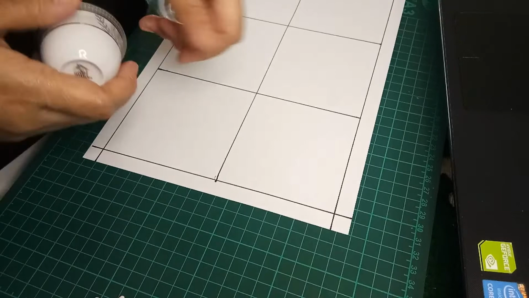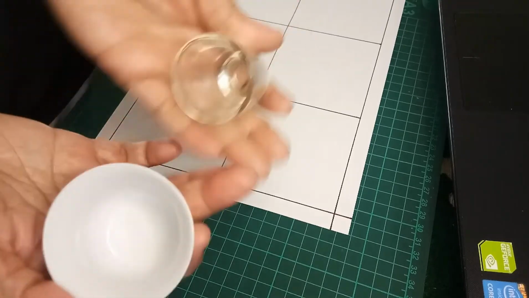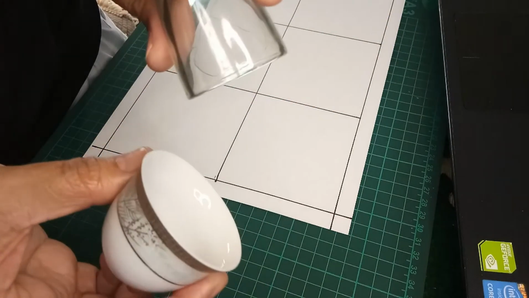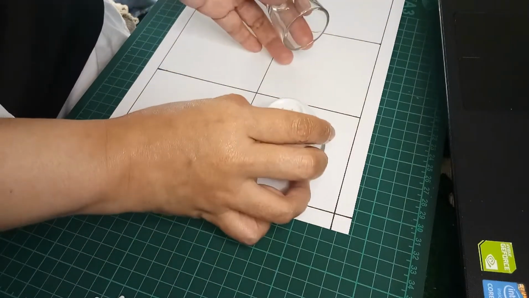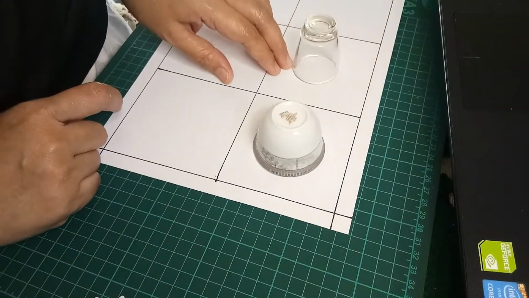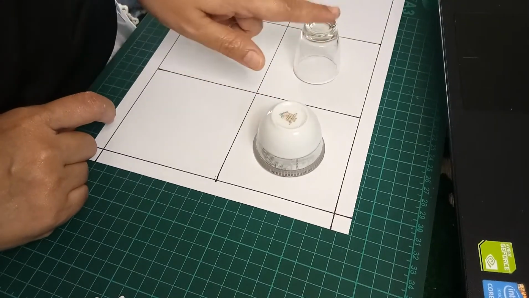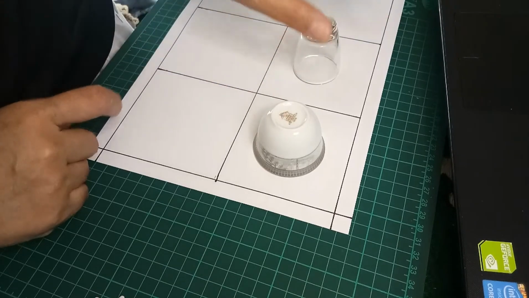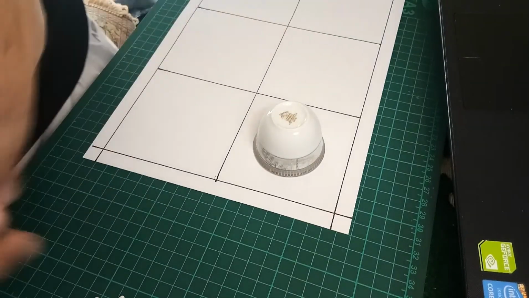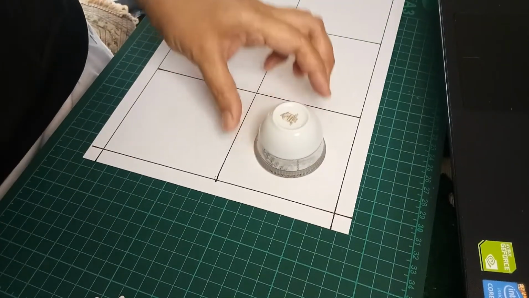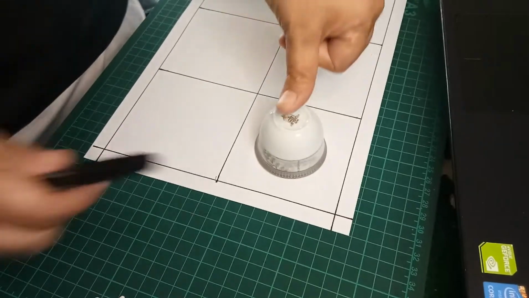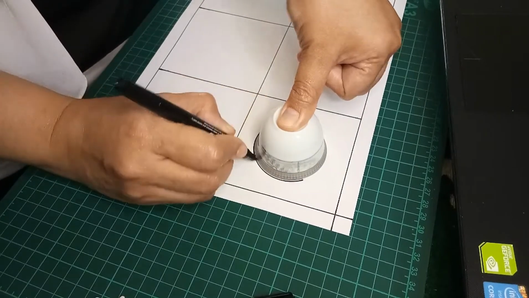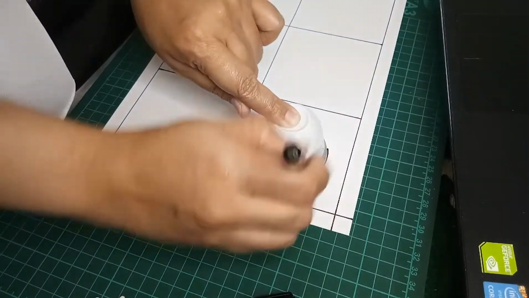Okay, the next one, you need to find any shape that you have at home. Like me, I want to do the circle. So I'm going to test which one is the proper size for me. This one is bigger than this one, the circle for this size. So I prefer to take this one, to have space for me to color. I take the circle shape and draw the circle, and immediately use the marker.